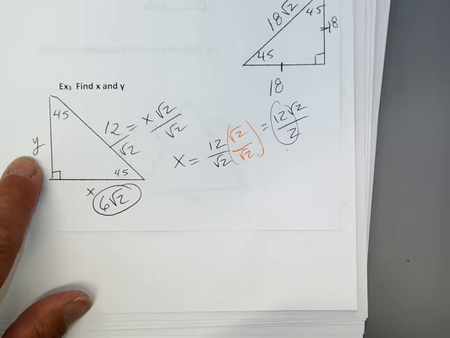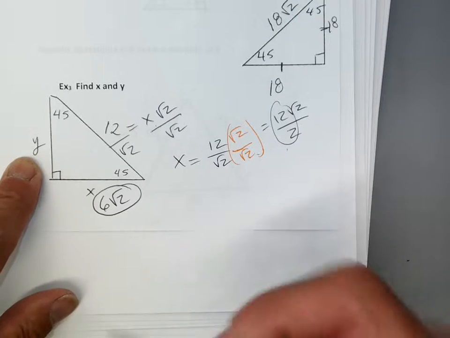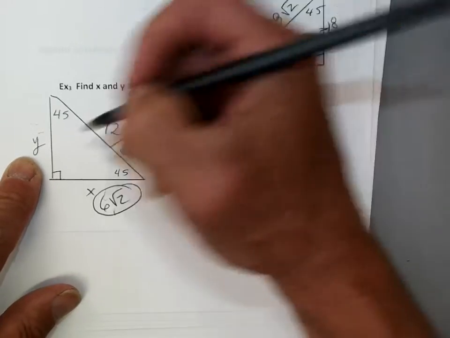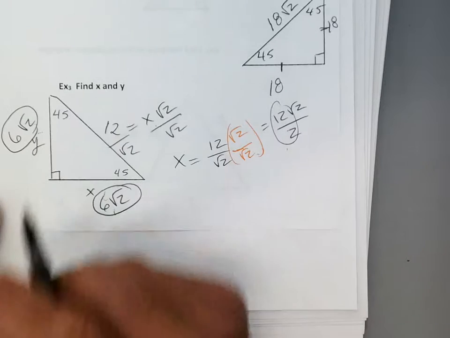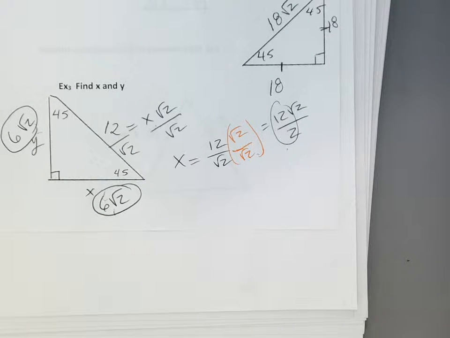Y is not hard. What's the value of y? It's got to be the same. Aren't these two sides equal? Yeah, so it's also 6 square root of 2. Okay, thumbs up. This is easy. You guys agree? All right, tell me when you're ready for me to flip the page.